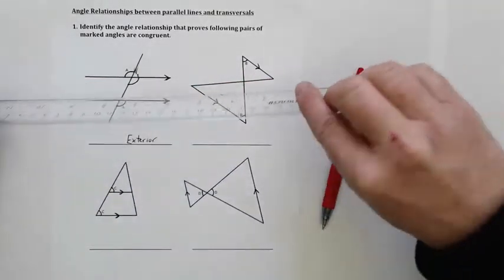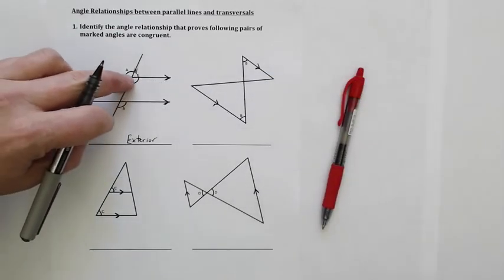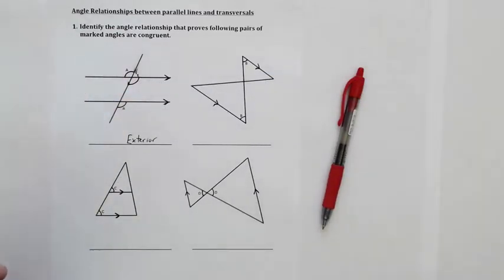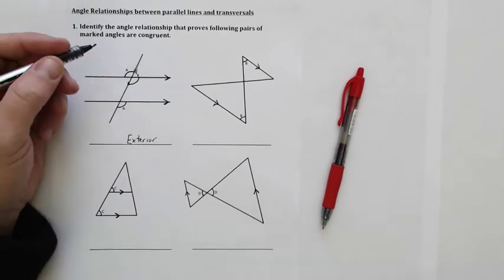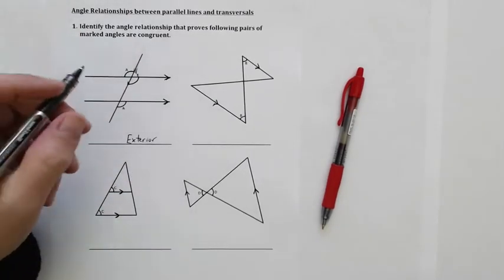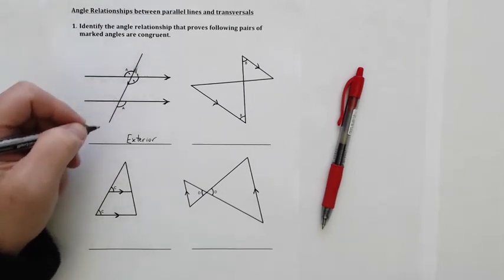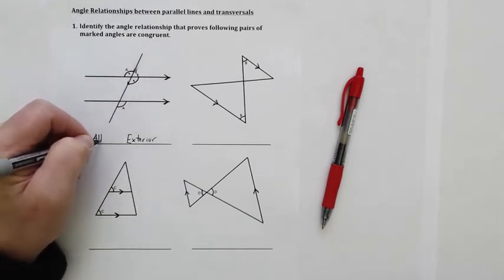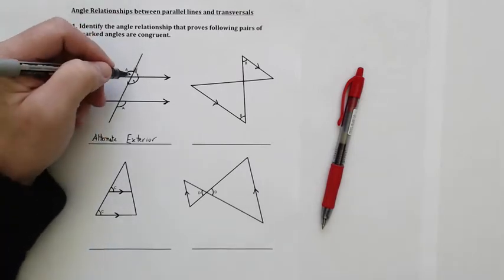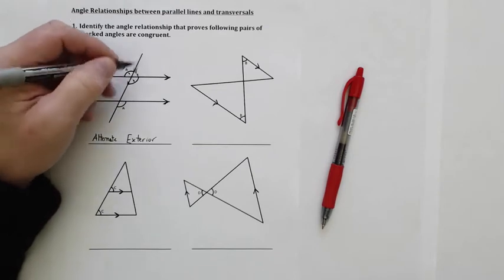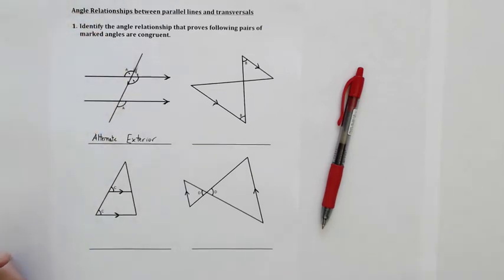If I took this line here, and I slide it right up to there, you can see that angle A, to keep its position, would be right down in there, which would make it a vertically opposite, which is another type that we don't see here right now, but you can see that this angle and this angle are the same. And so we call this one an alternate exterior. Why alternate? Because it's on alternate sides of the transversal and outside of the parallel lines.